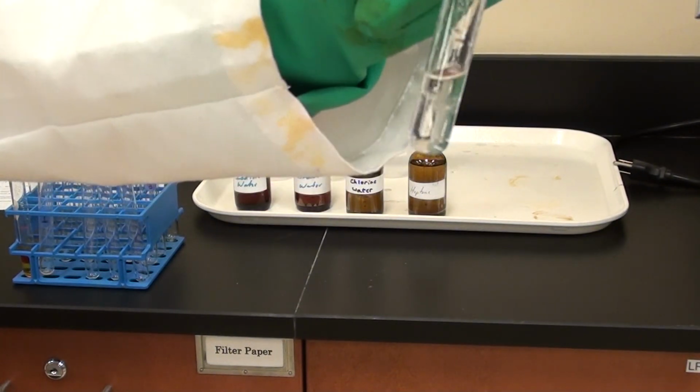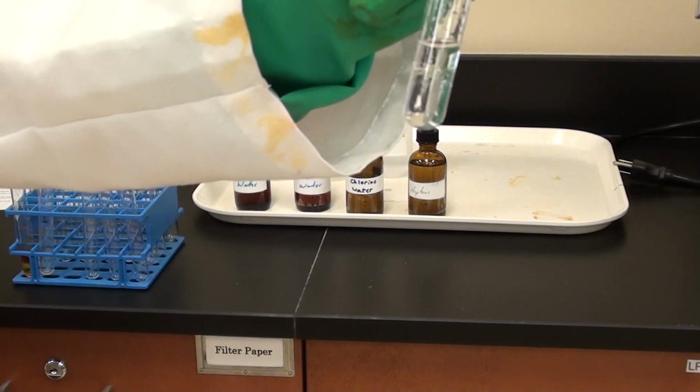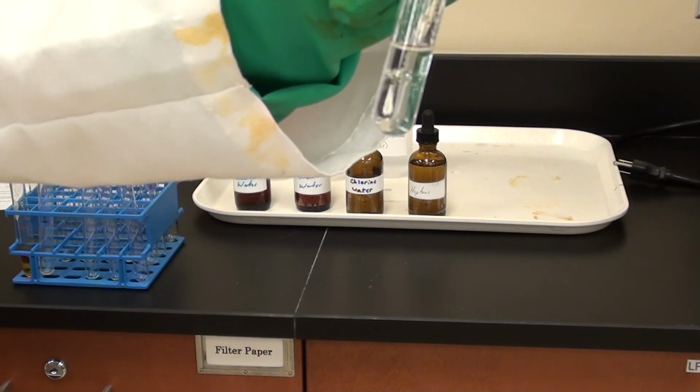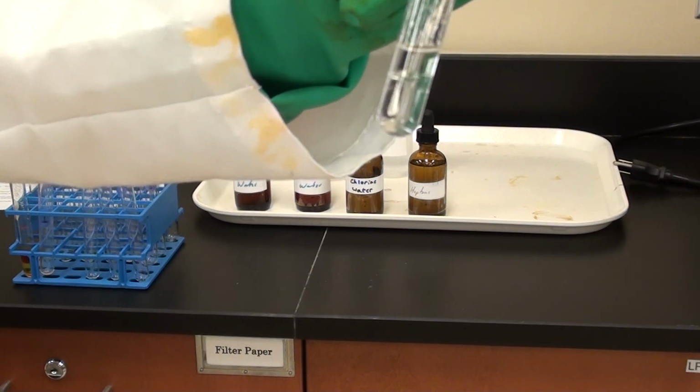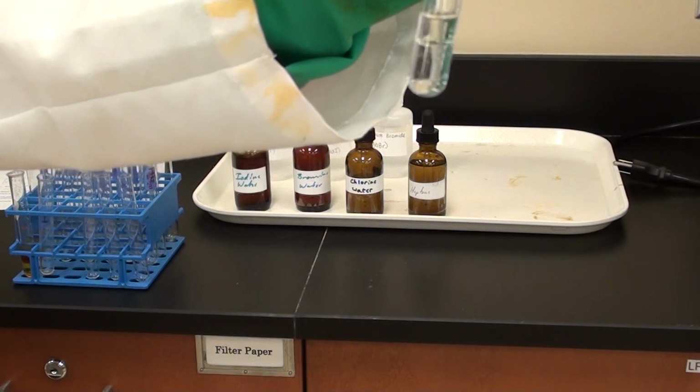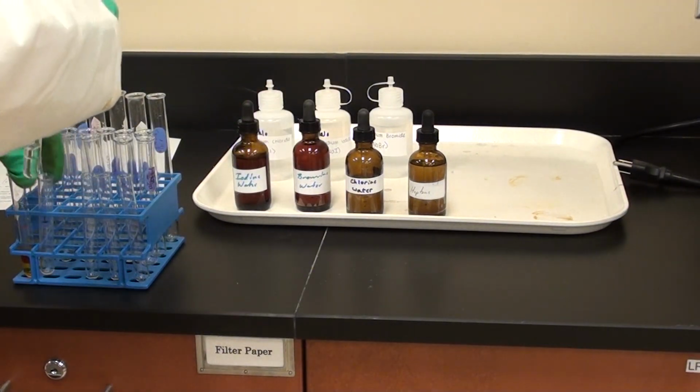You can see in this case, it looks to be pretty much colorless. But as I said, sometimes you'll see a very slight yellowish tint to that top layer. Remember, we're only interested in the color of the top layer. And that's the one that Jim's talking about there. All right, let's look at the next one.